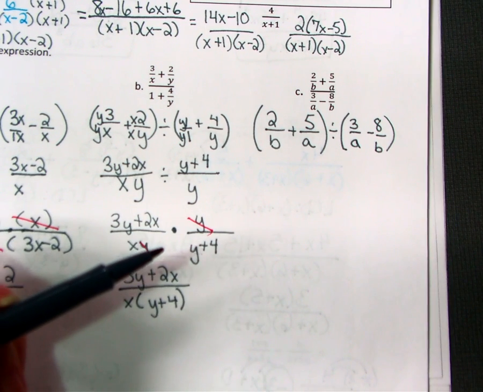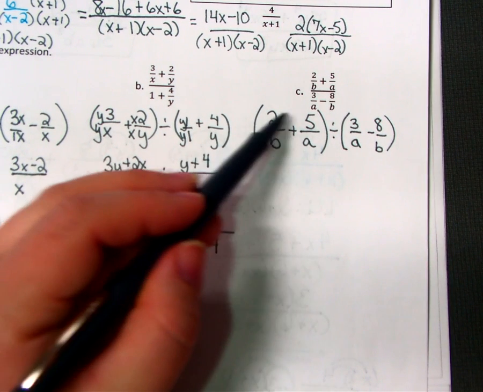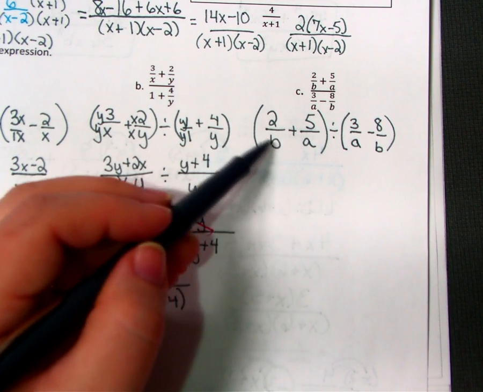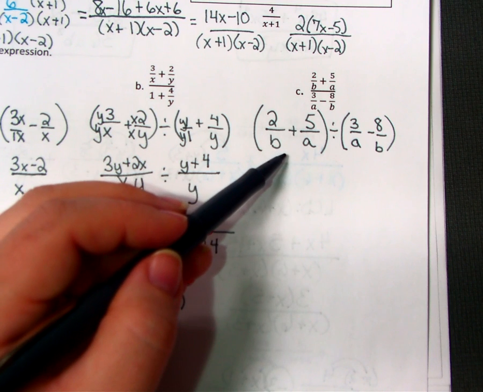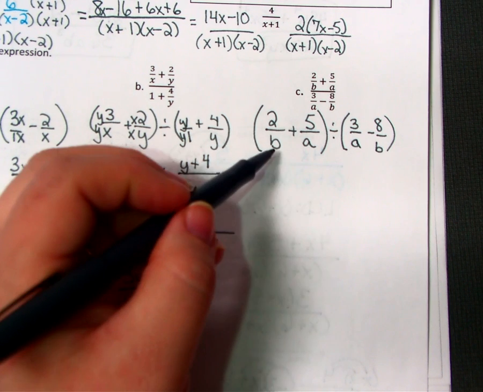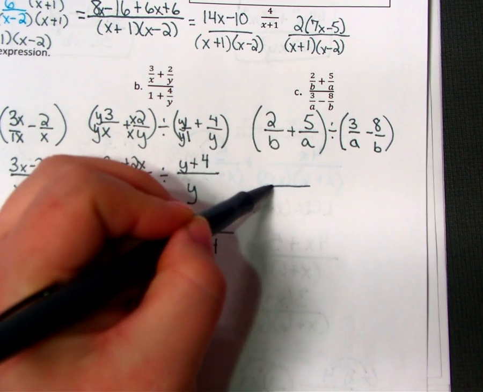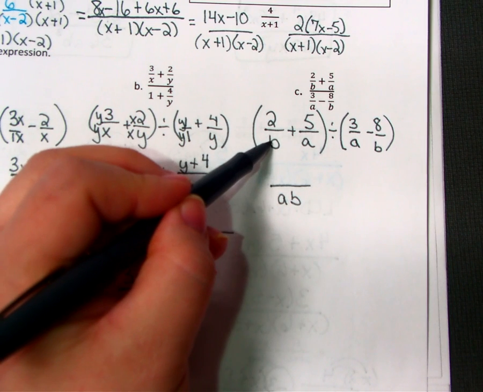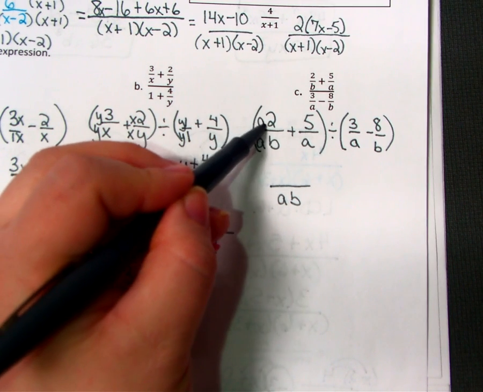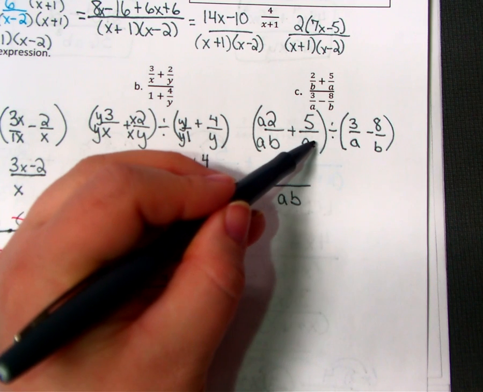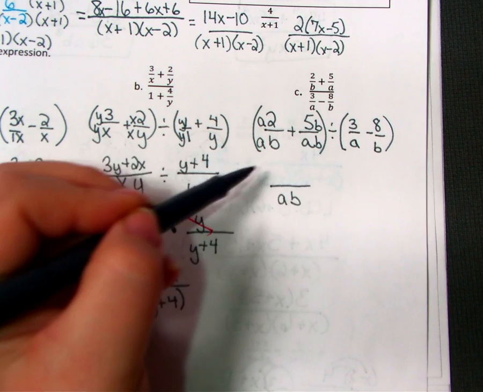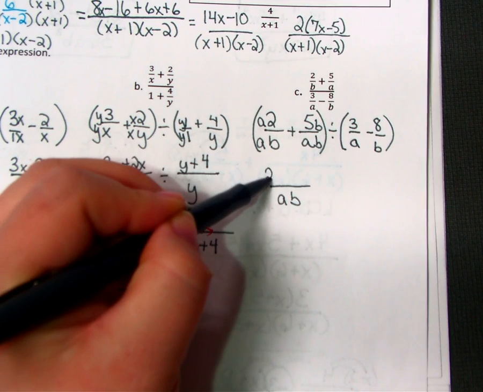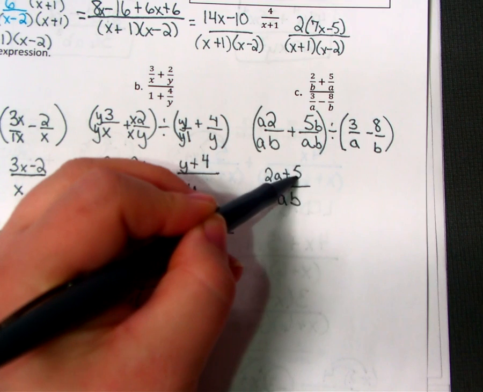So with division here, I've got to first get my common denominators so I can take care of the addition and subtraction. So for this one, the common denominator would be A and B. This one already has a B, so it needs an A on top and bottom. This one already has an A, so it needs a B on top and bottom. So I have 2A plus 5B.